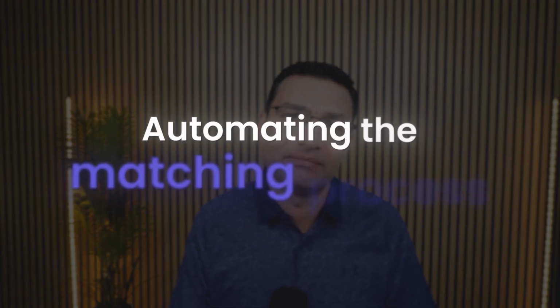Now you've got all the data, right? You solved the capturing process. And if you do this well, you have solved 40 to 50% of your AP problem. You reduce your time by 40 to 50%. Now we're going to talk about how you further reduce the time and also close books faster. And that is by automating the matching process.